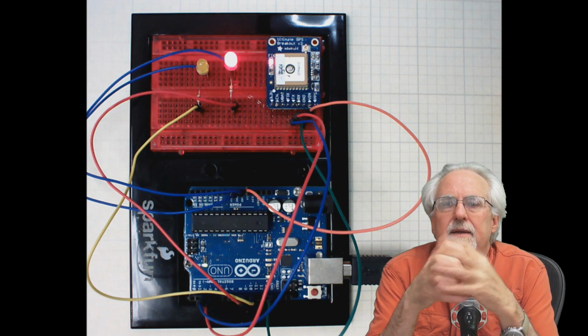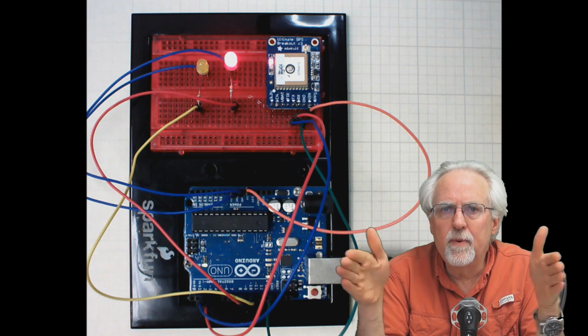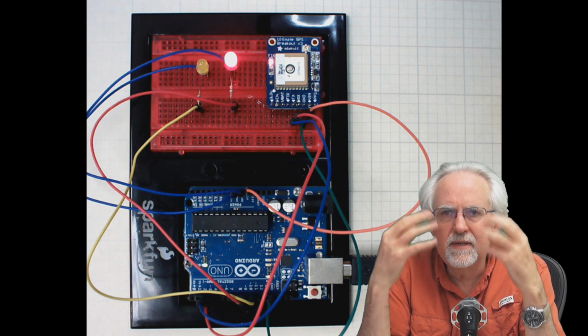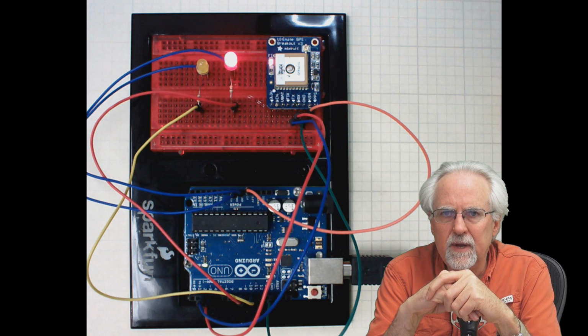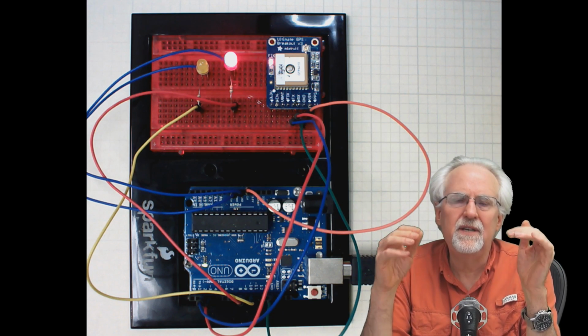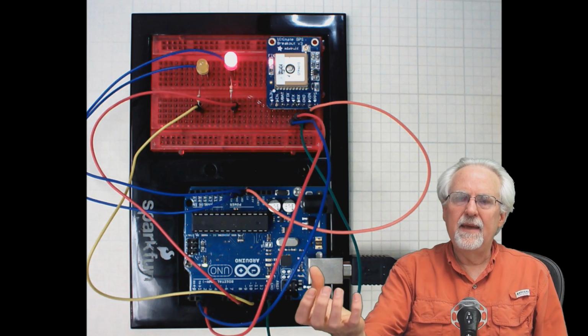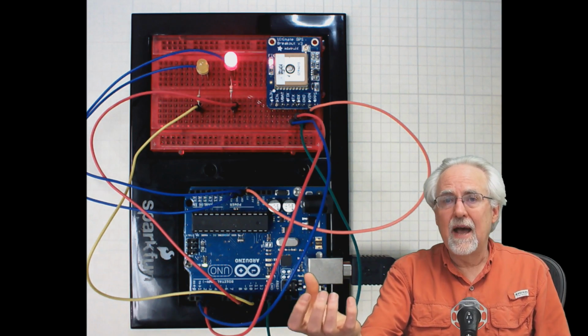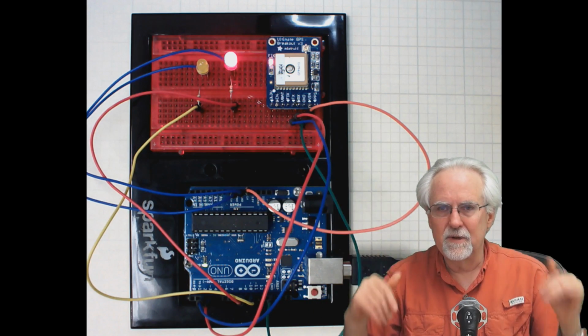So, I hope this makes sense, and I hope what you see is that this is kind of where you hit a brick wall with the Arduino. You get this really slick little thing, and in 10 minutes you've downloaded the Adafruit GPS library, put it on there, and it's just spitting out lat long on your screen, and it's great.